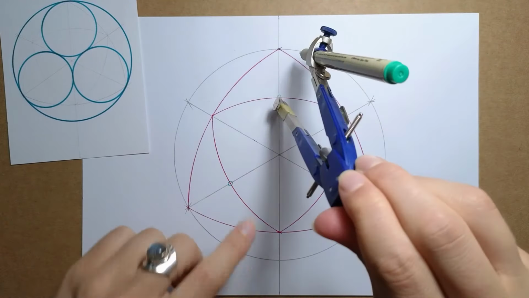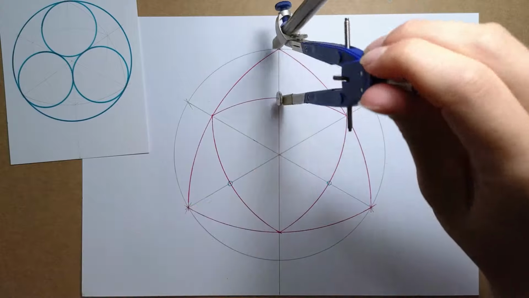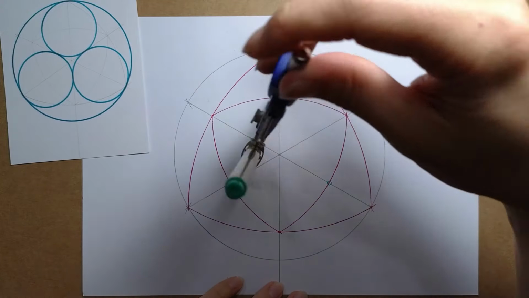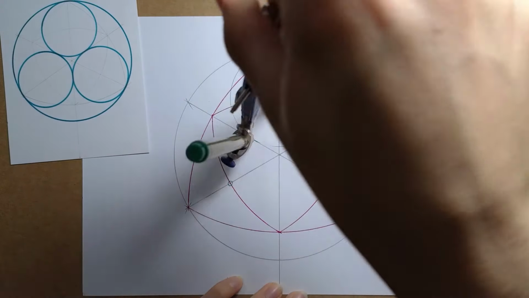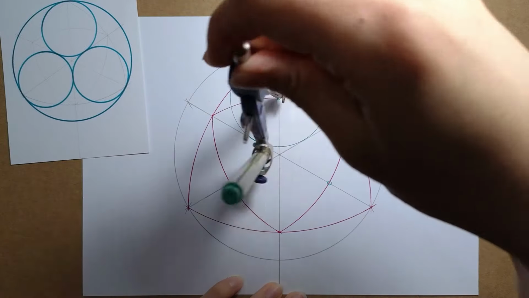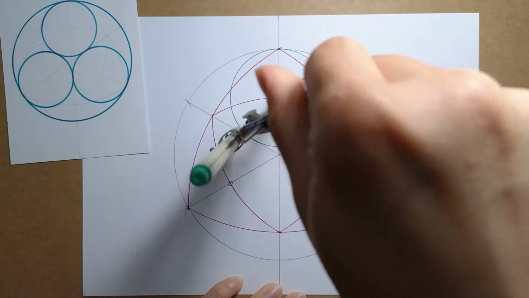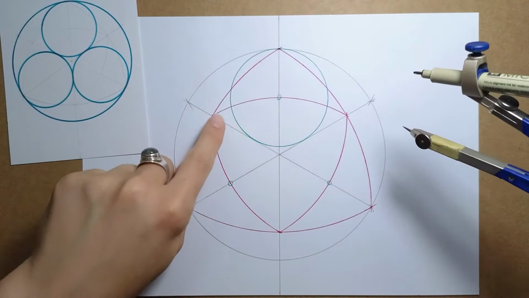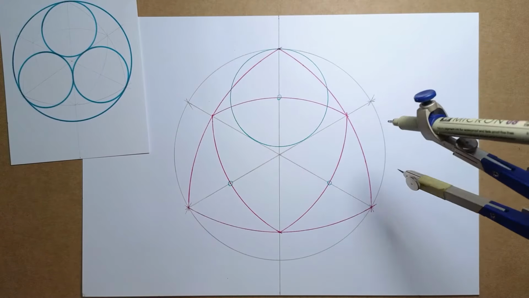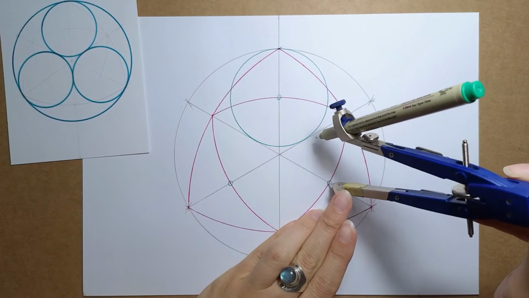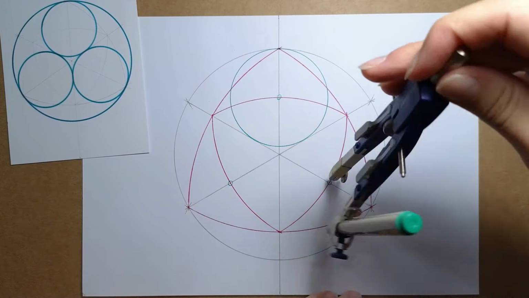And it's really a matter of how you place the compass point and then figuring the radius that is going to give you the circle that goes through this point and is tangent to those two axes. And it should be the same measure on each of the other centers.